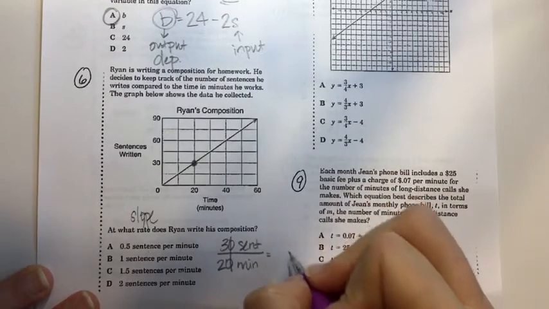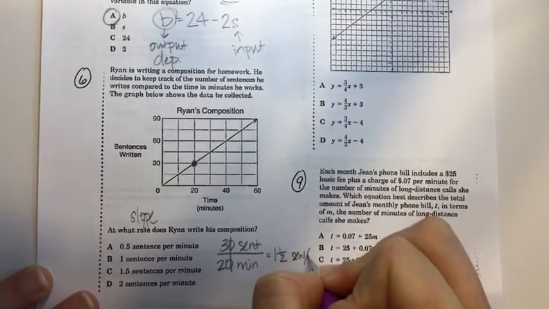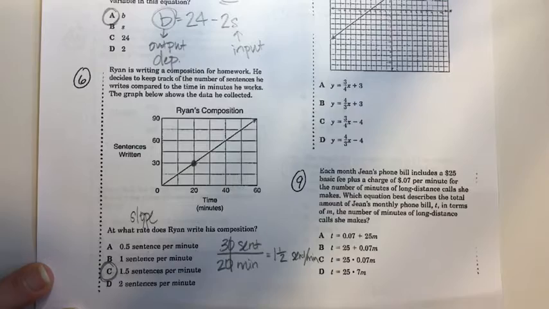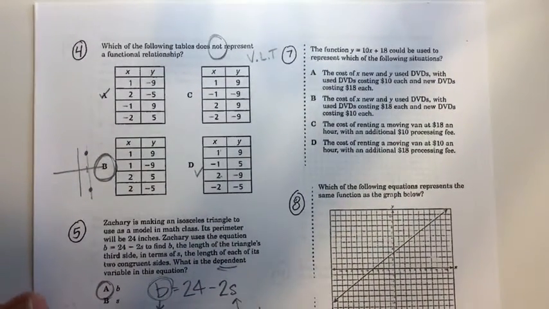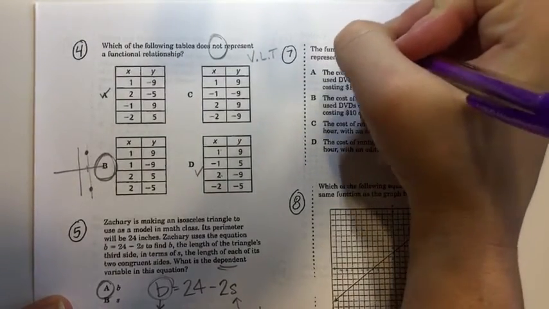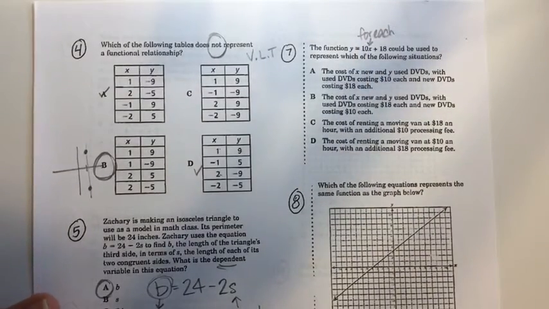And then 3/2 is 1.5 sentences per minute. So my answer is C. Okay? Number 7, we are trying to write a scenario that matches this formula. The one key I can tell you is you're going to be looking for something with that 10x that says for each or every or per something, okay?